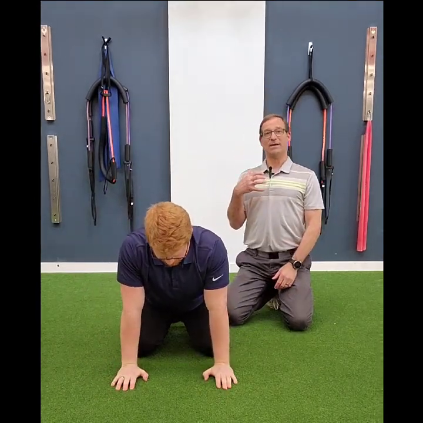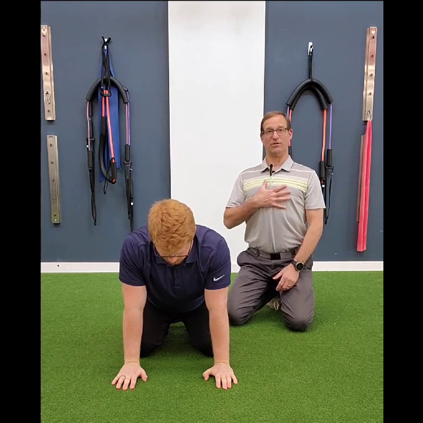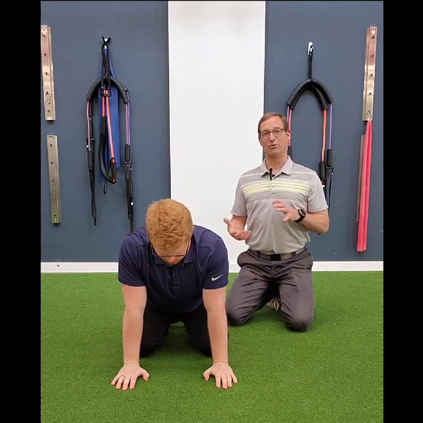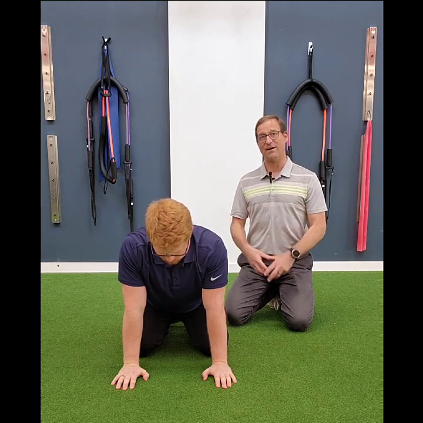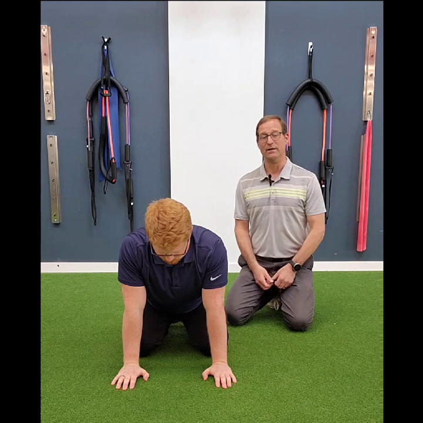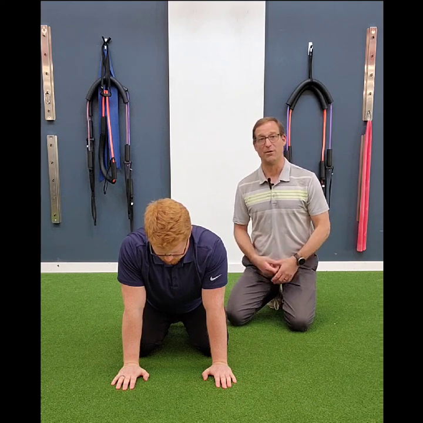Rotation of the upper back is directly related to your ability to extend the upper back. A lot of times rotation is a little easier to coach than extension, especially if someone doesn't really have that understanding of how to use that area. They haven't been able to use it much on their own.